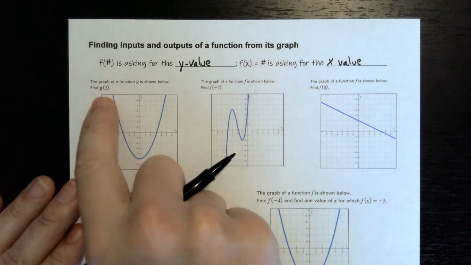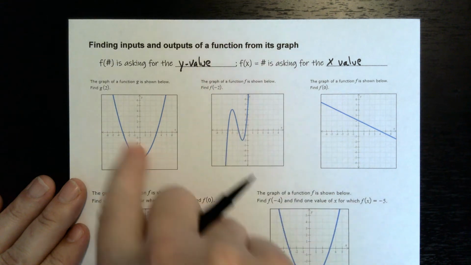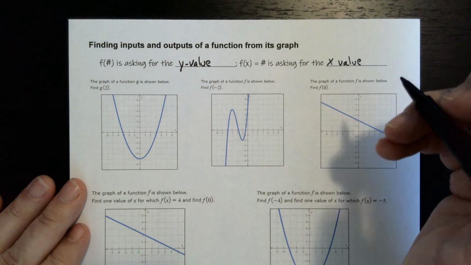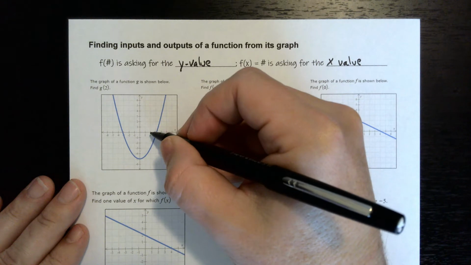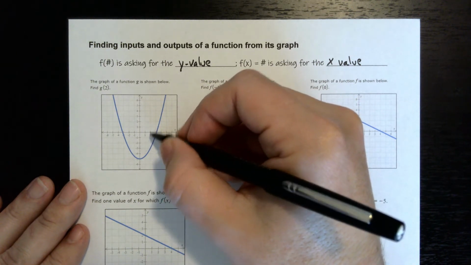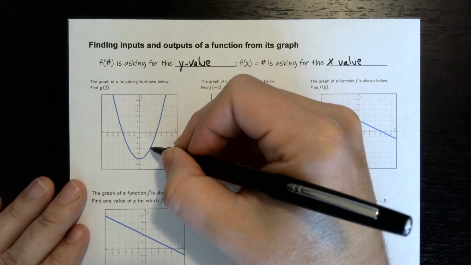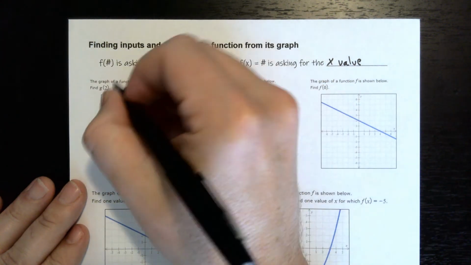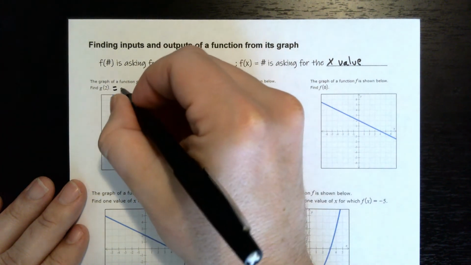Okay, so let's look at these. The first one says the graph of f is continuous, and it's shown below. g of 2. So we go to 2 on the x-axis, and we find the graph from there. It's either going to be up or down, and since it's a function, it will only have one value. So we look up and down, and here's the graph right below 2. What's that y value there? -3. So the x value of 2 has a y value of -3.